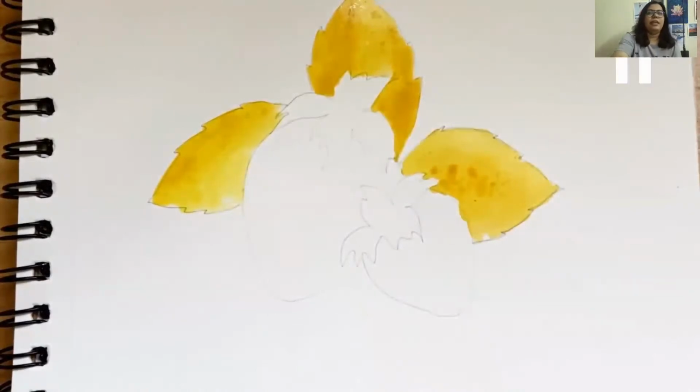Okay, first cover it up with yellow, everybody, before we move on to the next steps.